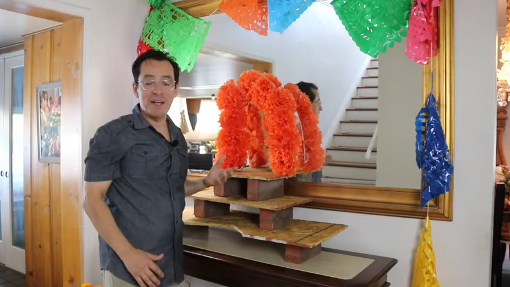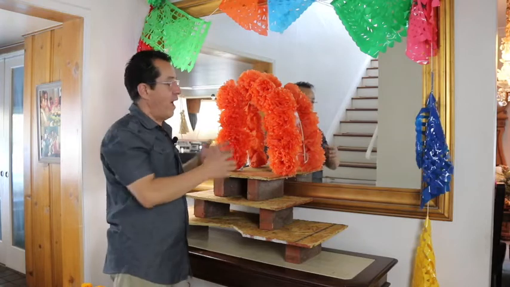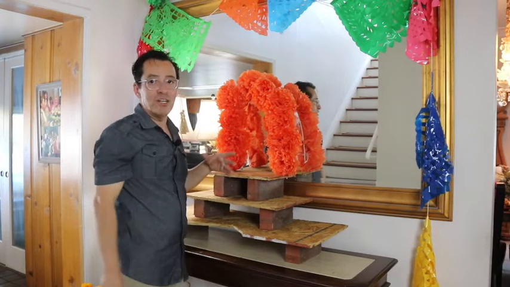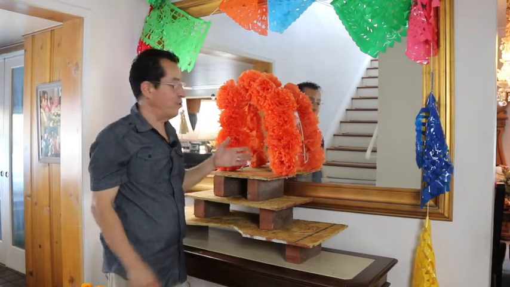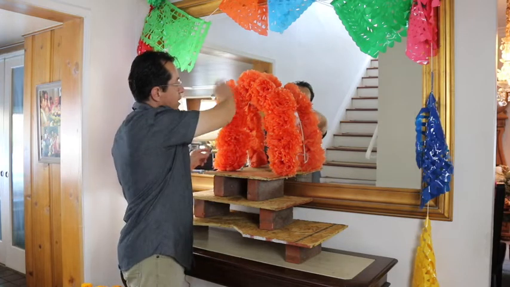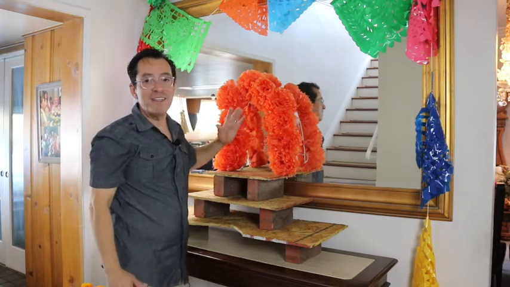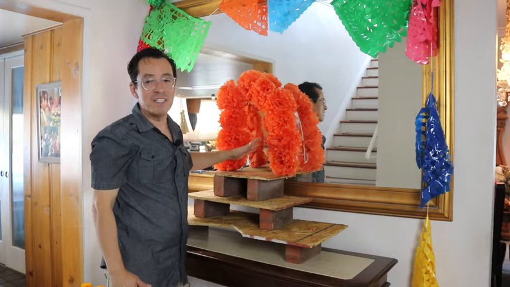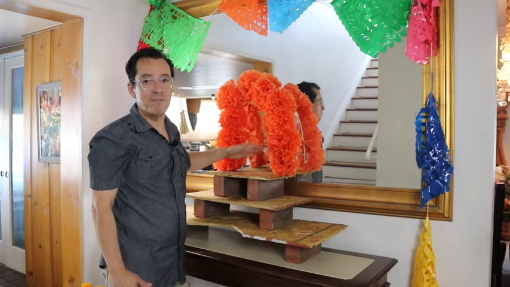You use papel picado or tissue paper. I personally made them, but you can go ahead and purchase them on Amazon too. And you want to get a small piece of wood to make an arch. It's believed that this is the entrance where our deceased loved ones come through to visit us.